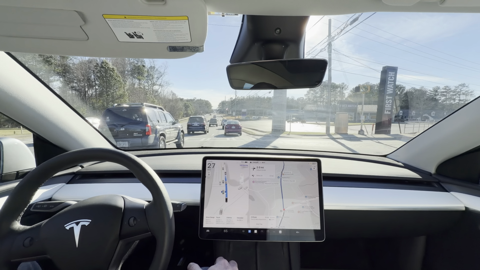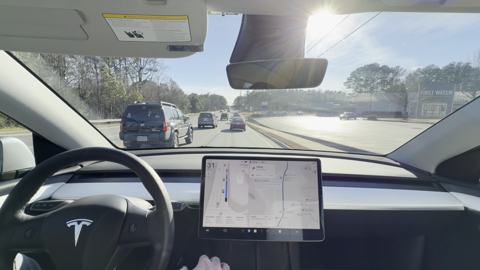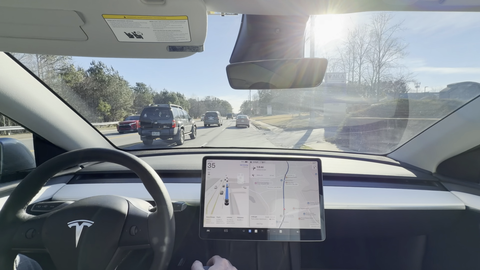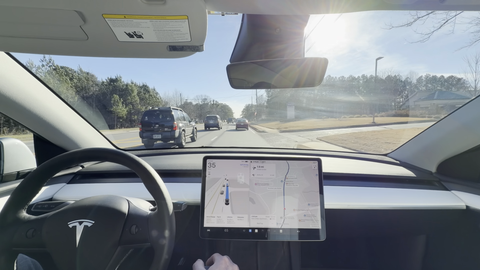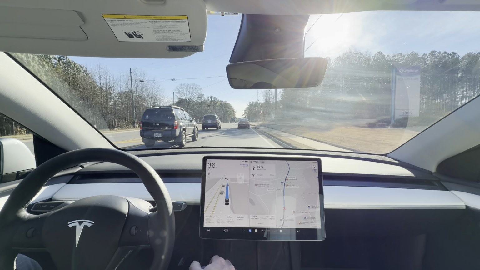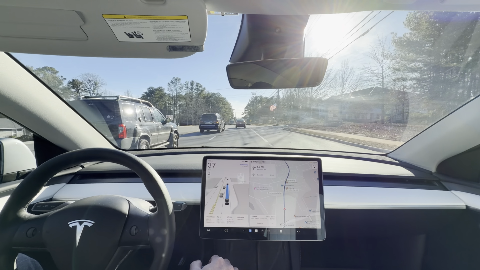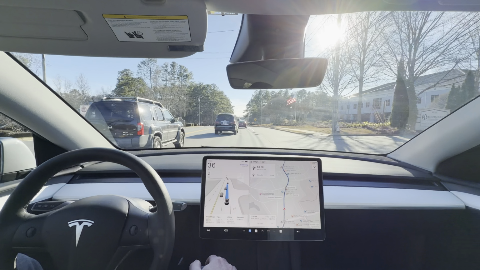And instead it seems to be hesitating even more than most human drivers, I would say. It definitely is hesitating more like maybe a new driver. So not sure what's going on with that.